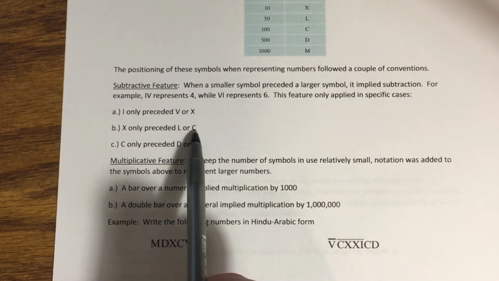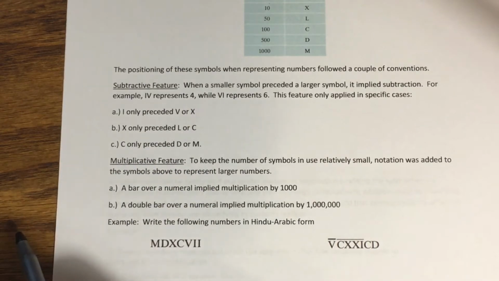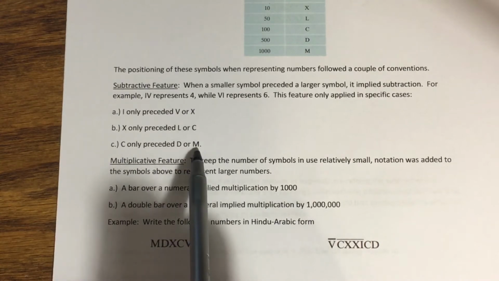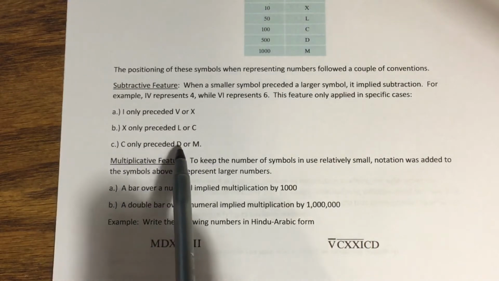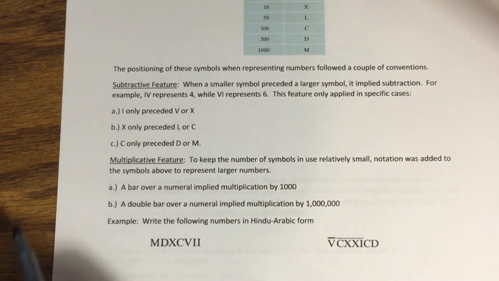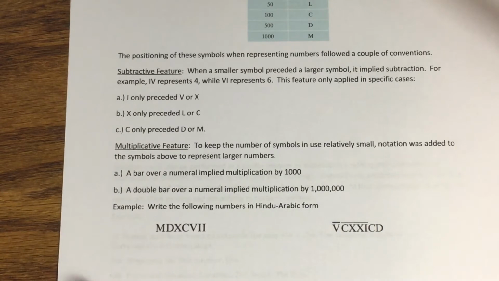L is 50, C is 100, so 50 and 100 can both be preceded by a 10, but no other numbers can be preceded by a 10. And then D and M, this is 500 and 1,000. Those can be preceded by a C, which is a 100, but no other numbers can be preceded by a C. Okay, so again, we'll look at some examples in a moment.